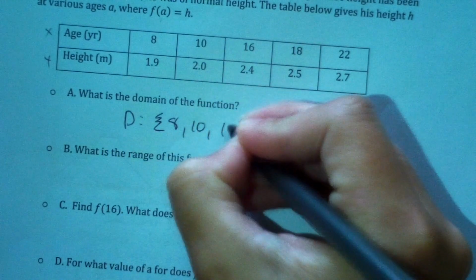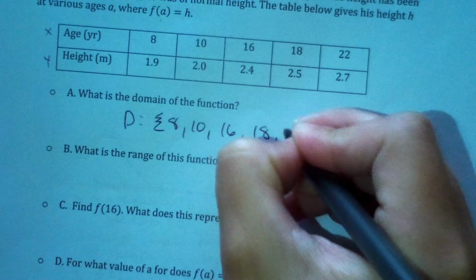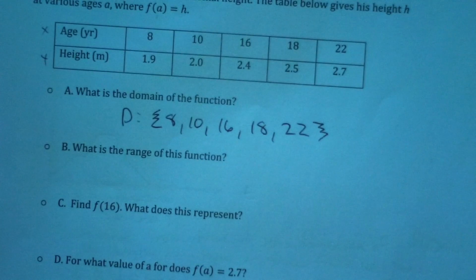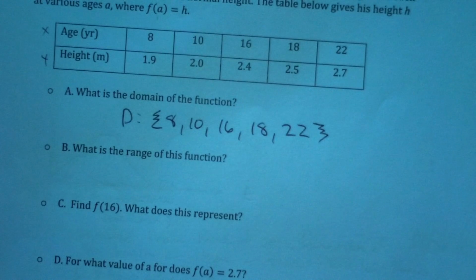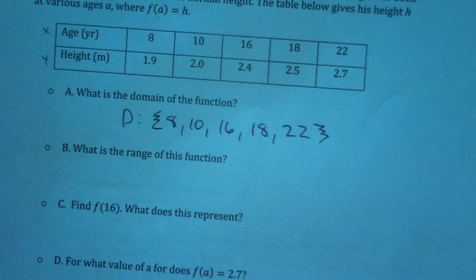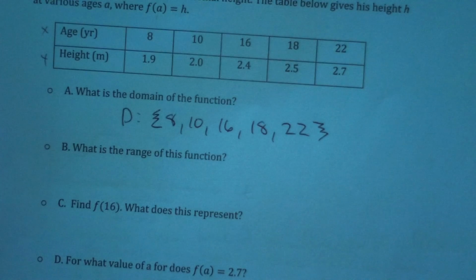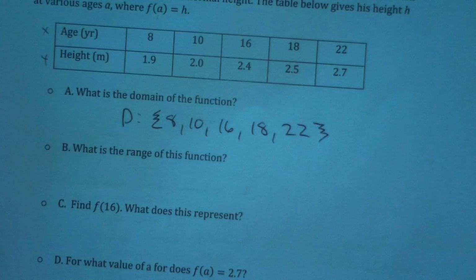Then for C, they want us to find f of 16 and what it represents. Again, whatever's in our parentheses is our x value. So if we're finding f of 16, what does that mean for our height? The 2.4, right? Here, 16 goes with 2.4, so we write f of 16 is equal to 2.4.